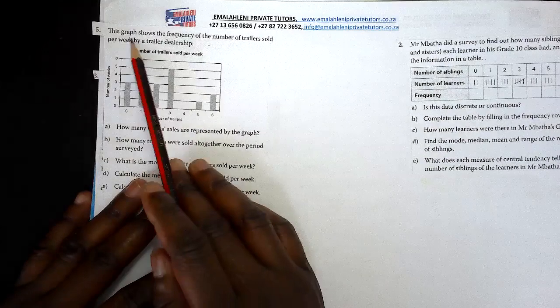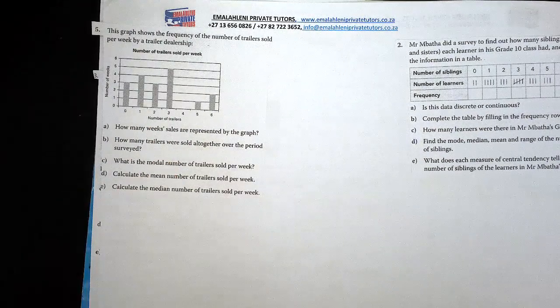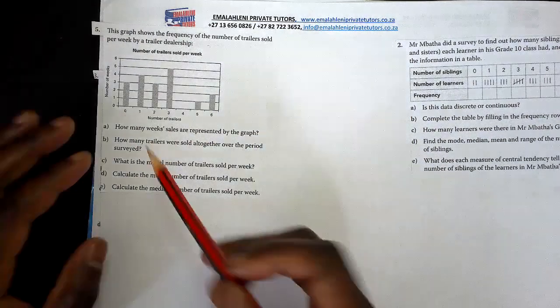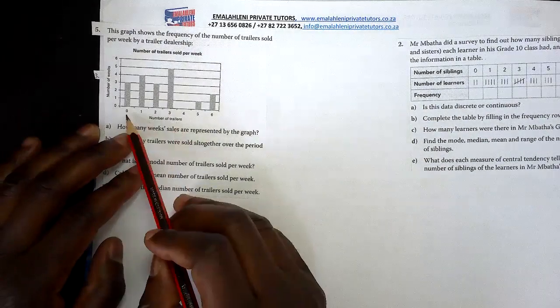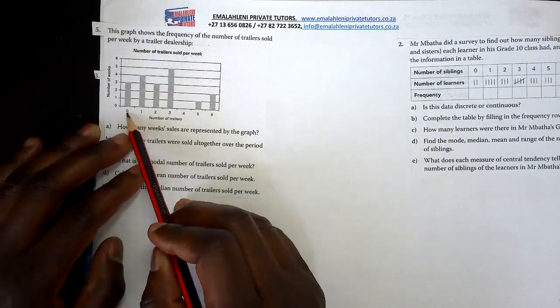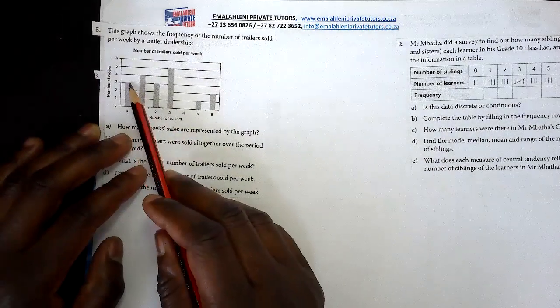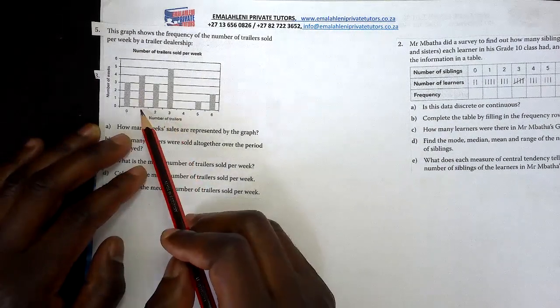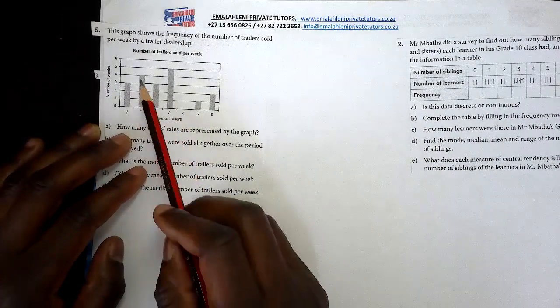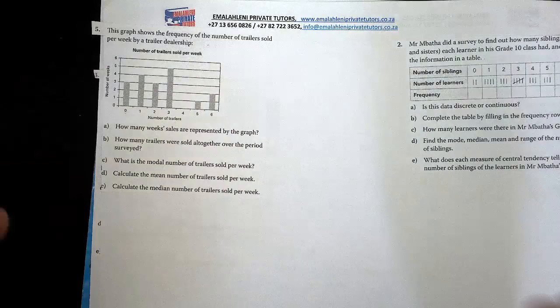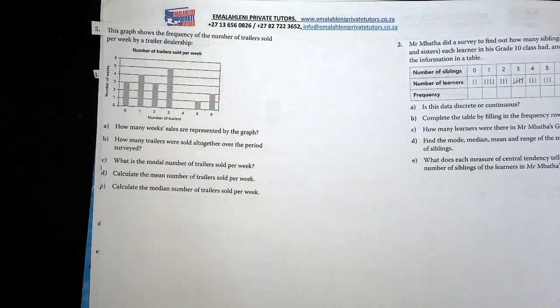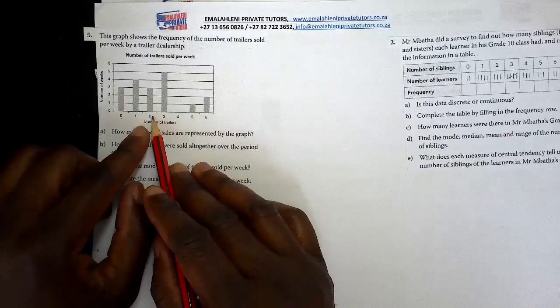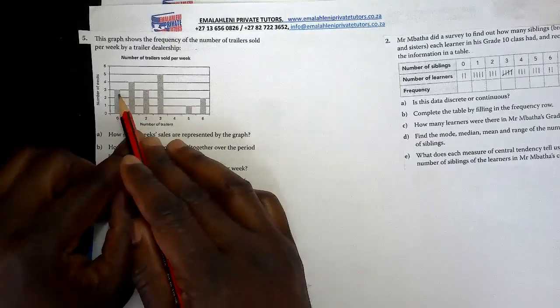Then here is the number of trailers. So this graph shows the frequency of the number of trailers sold per week by a trailer dealership. So we check the number of trailers that were sold. If it is 0, in how many weeks? 3 weeks. So in 3 of the weeks, they didn't sell anything. Then one trailer was sold in how many weeks? 4 weeks. So in 4 weeks, they were selling 1 trailer per week. Then 2 trailers were sold in how many weeks? In 3 weeks. So it goes on like that.